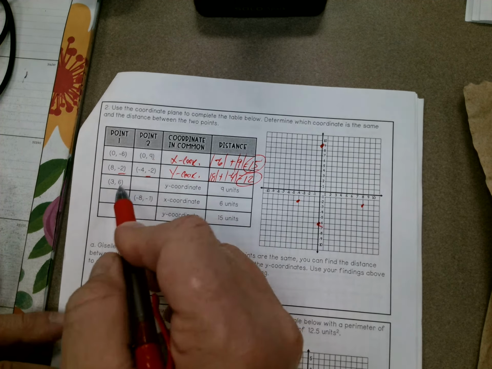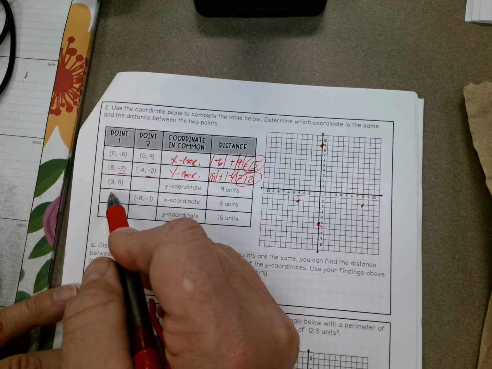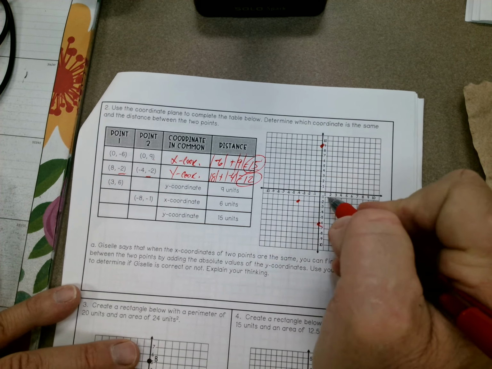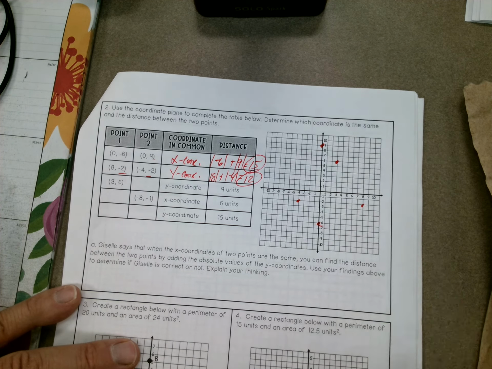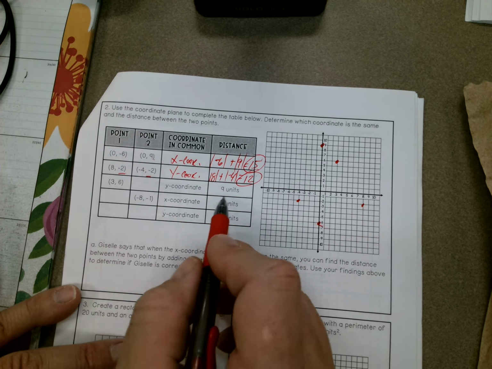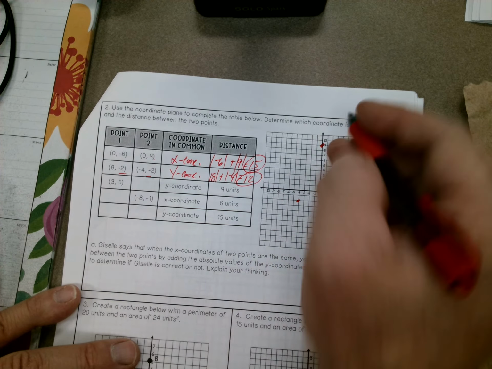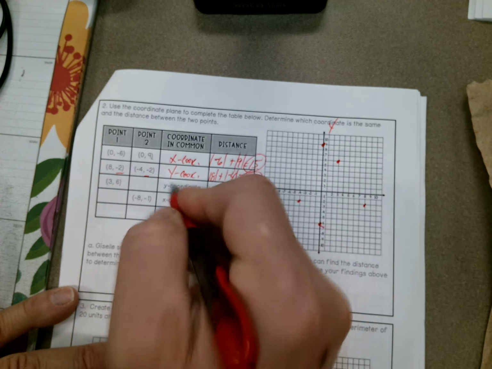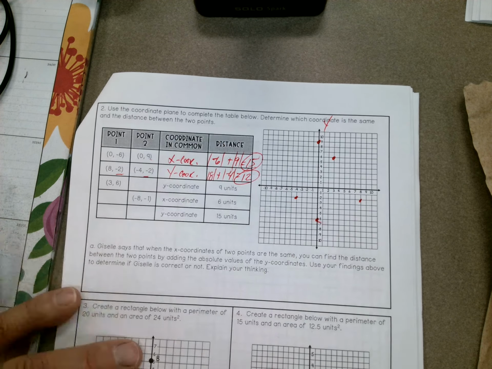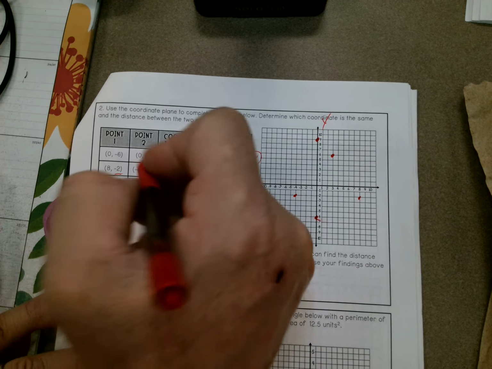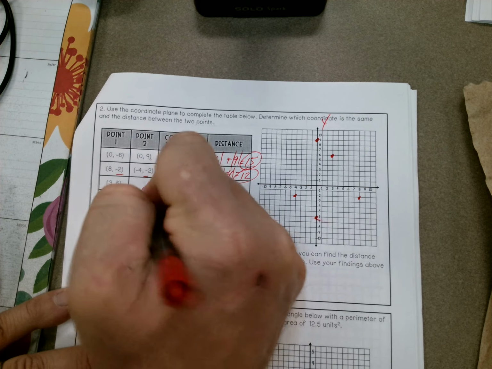Now, the next one is 3 and 6, okay? So let's go over 3 and 6, and put that right there. And I know it's 9 units away, and we're crossing the y-axis. So what I also know is the second coordinate has to be 6.